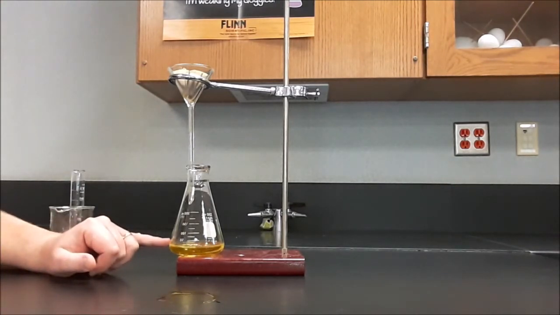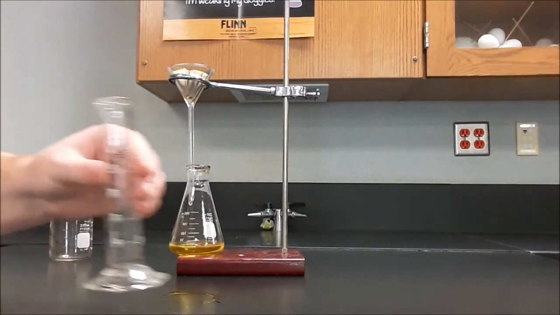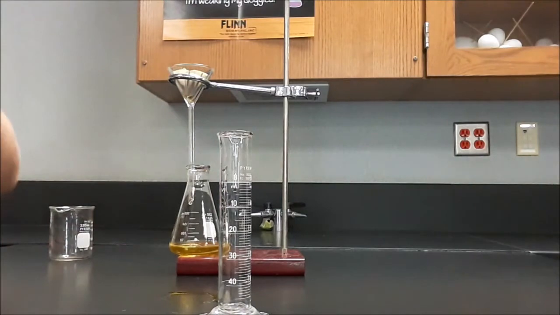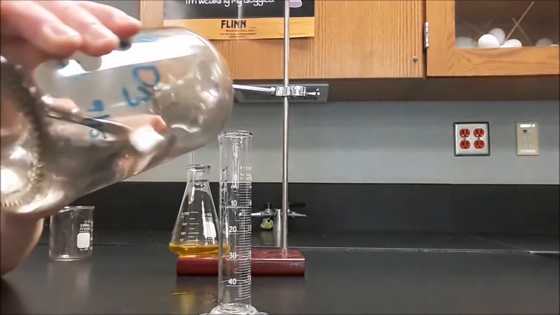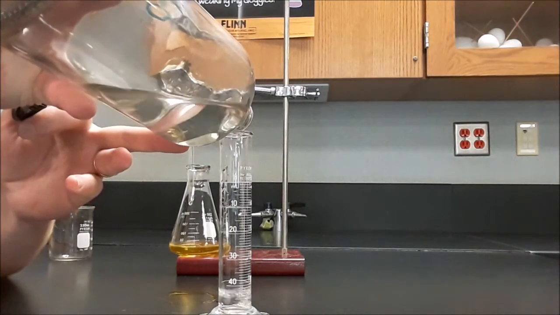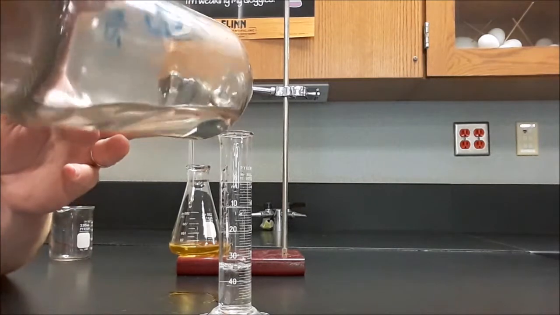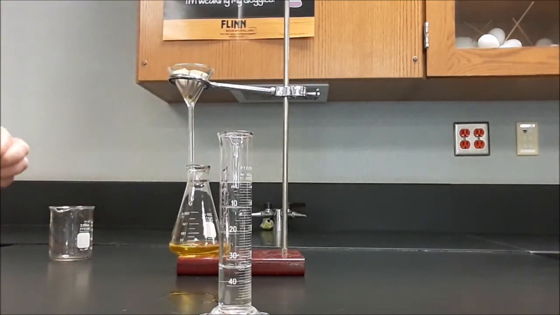I can see that the solution is still yellow, so I'm going to go for a second round. I'm thinking that this needs a second equivalence. So the ratio wasn't 1 to 1, more than 1 to 1. I'm not going to add more yellow. I'm going to add more of this stuff. Another 15 mils. And we'll see what that does for us.